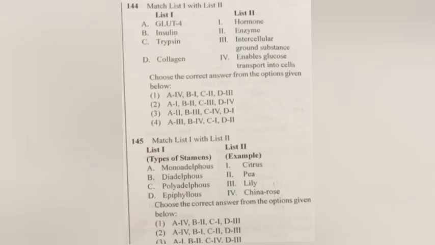144. Match list 1 with list 2. Choose the correct answer from the option given below. Answer 1. A4, B1, C2, D3. That is, GLUT4 enables glucose transport into cells. Insulin, hormone. Trypsin, enzyme. Collagen, intercellular ground substance.